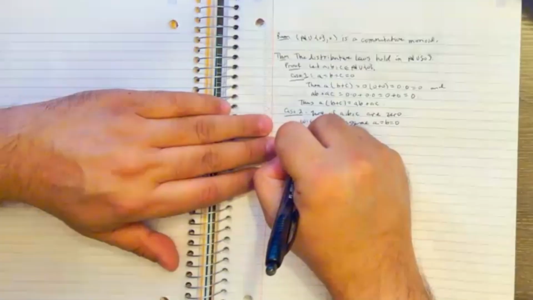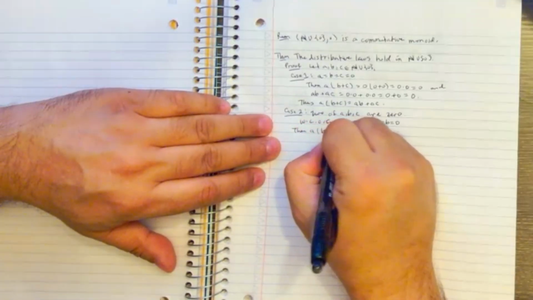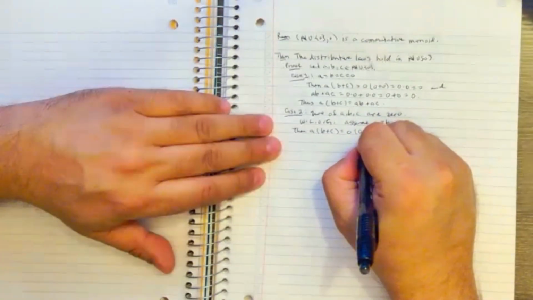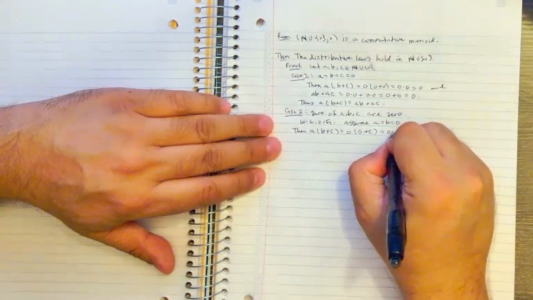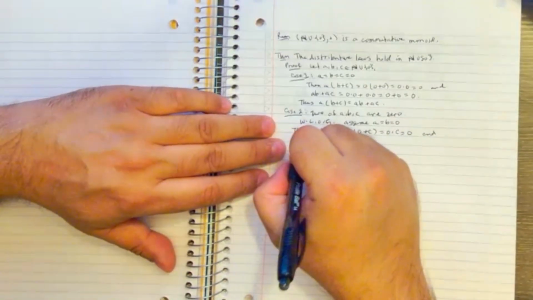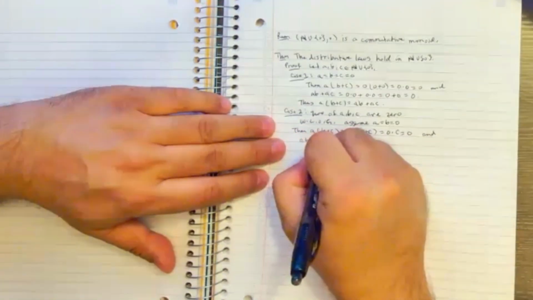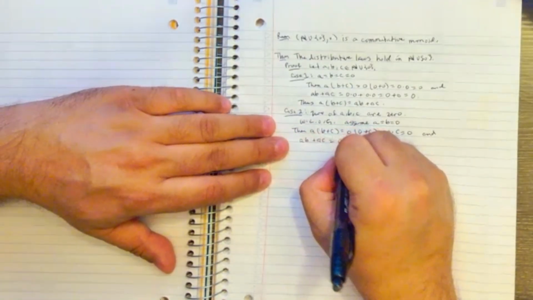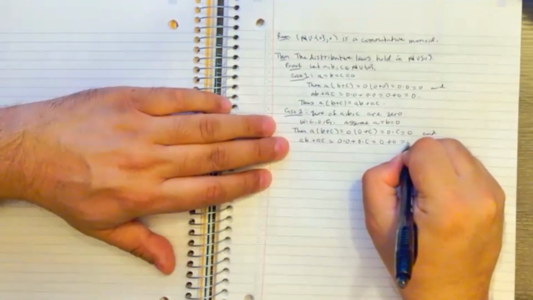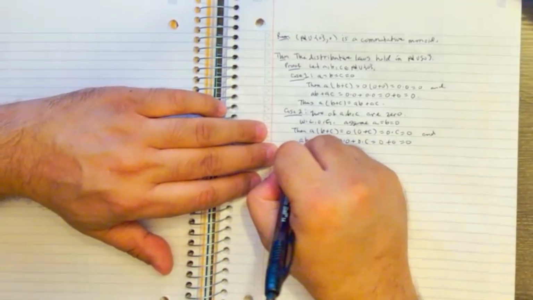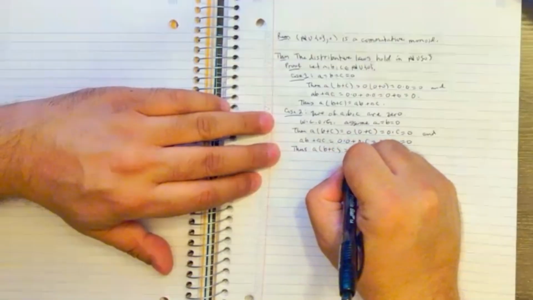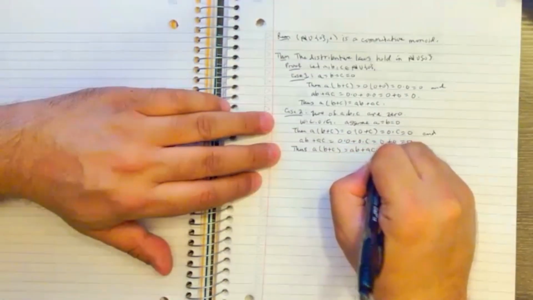Then A times the quantity B plus C is 0 times the quantity 0 plus C, which is 0 times C, which is 0. And the sum of products, A times B plus A times C, is 0 times 0 plus 0 times C, which is 0 plus 0, which is 0. And thus for case 2, we have that A times the quantity B plus C is the sum of products A times B plus A times C.